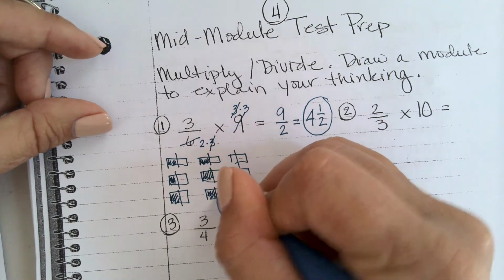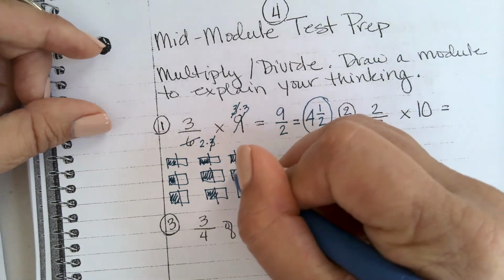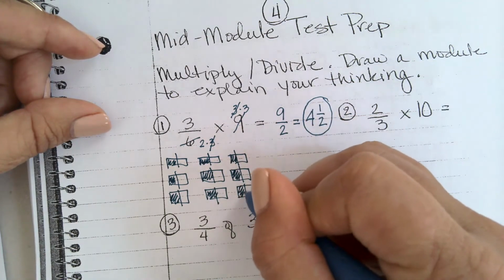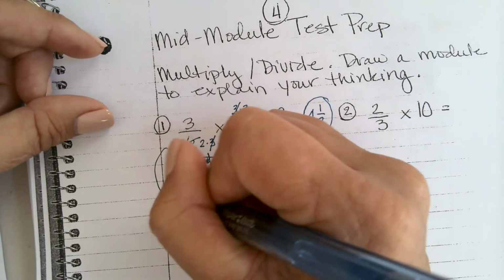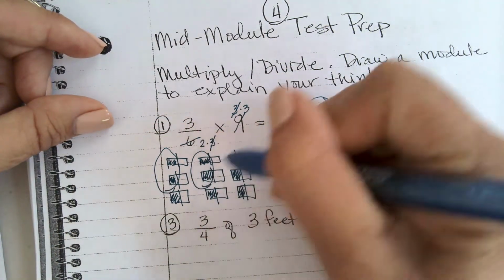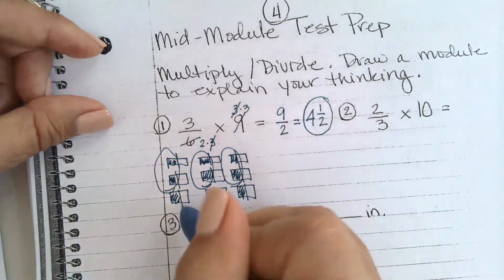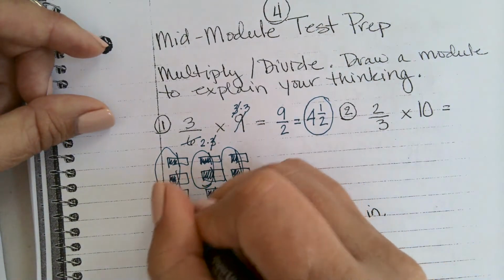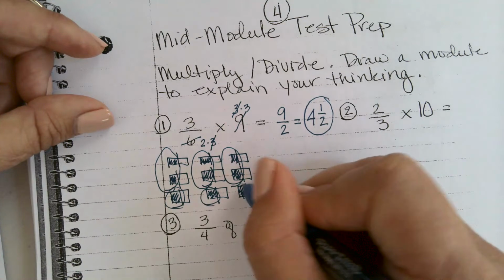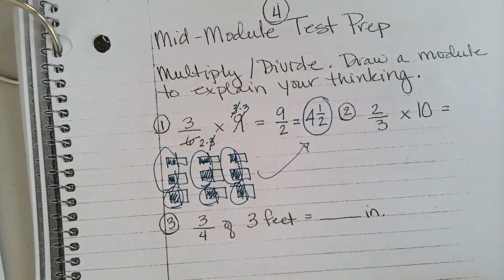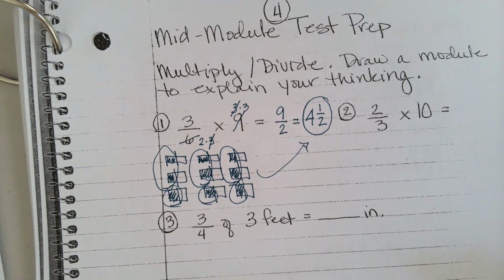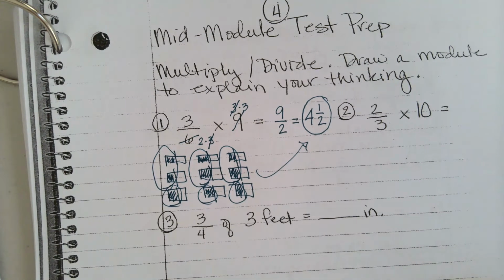So please feel free to copy this down, copy the problems down, try it independently, of course. So here's 1 whole, here's 2 wholes, here's 3 wholes, here would be 4 wholes and a half. So that goes with our 4.5, right? Okay, now moving on to 2/3 of 10.